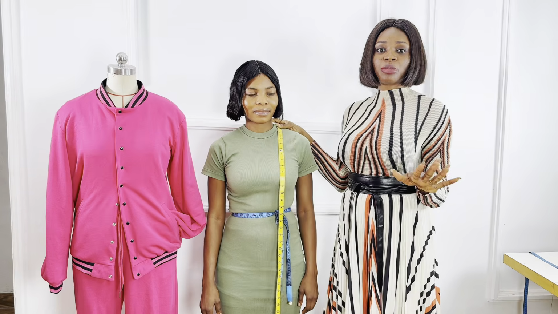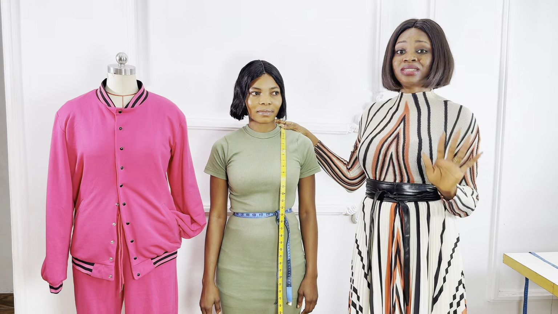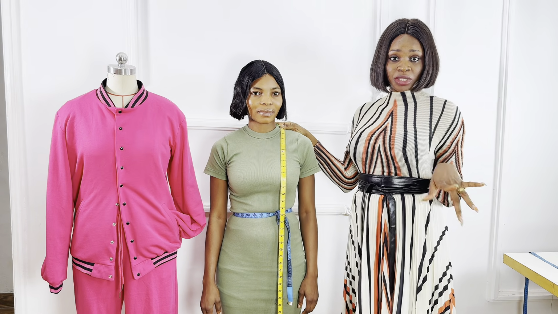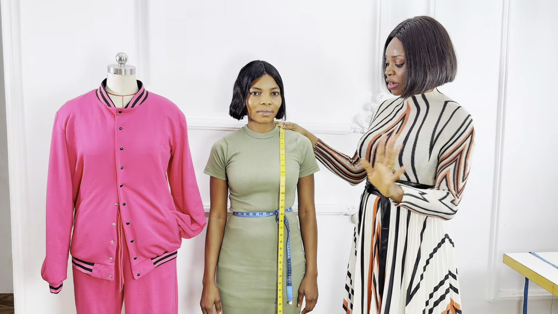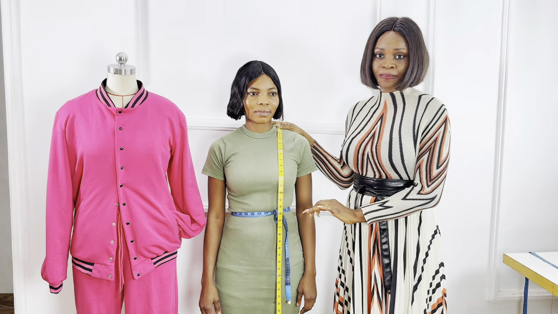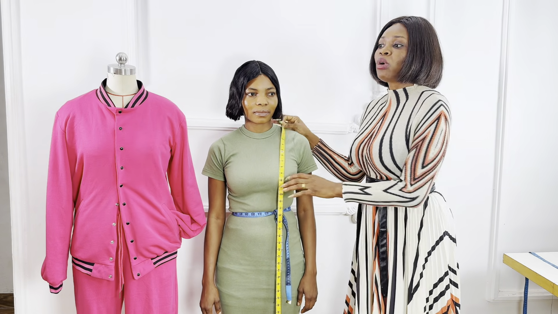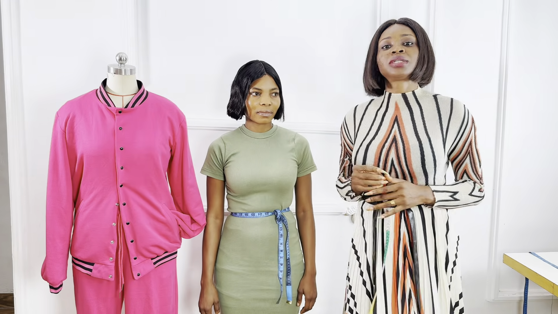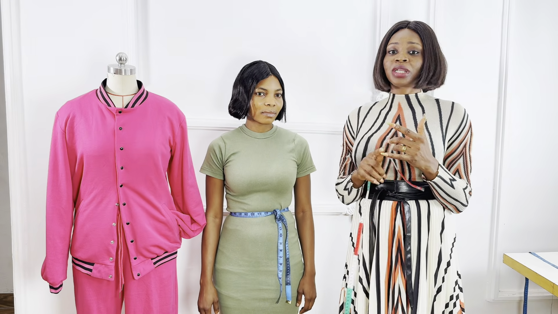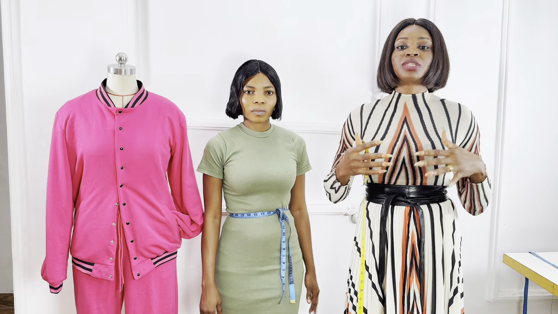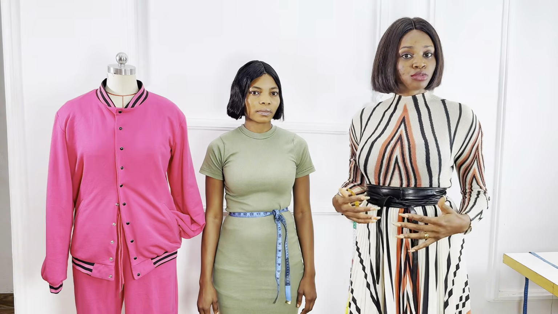Now, this front length, so many people have confusions with it. This video is very important for you if you're a beginner. So many people have confusions with this thing, the front length. Now, what determines the front length? First thing that determines your front length is your design, your style. Which waist cut, how high do you want it, how low do you want it?